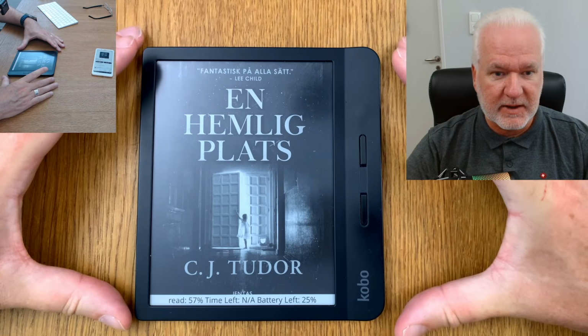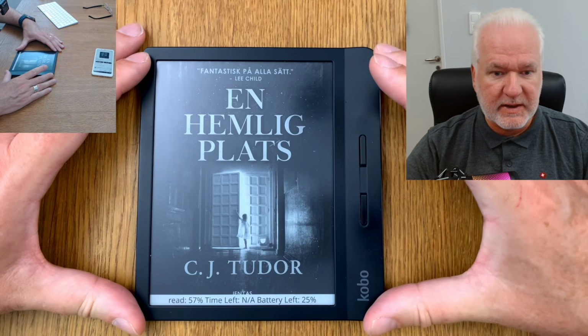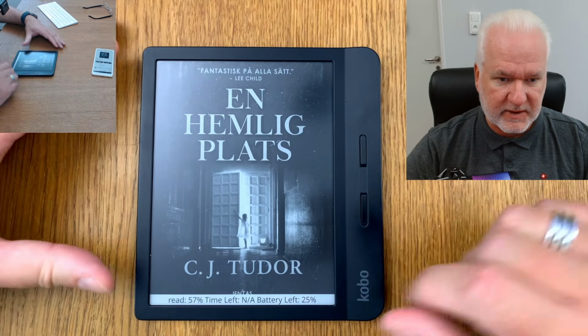Okay, so in this video we will talk about KOReader and how to avoid that KOReader feels overwhelming. So let's begin by turning to my table cam. Here we have my table cam, and here we have a Kobo Libra running KOReader, as you can see down here.